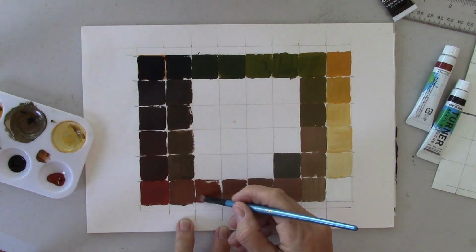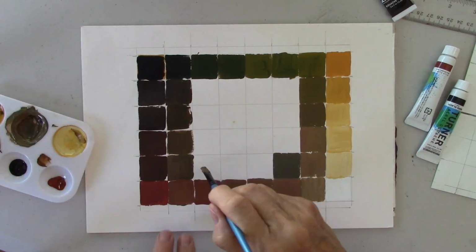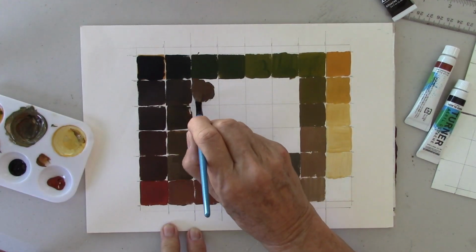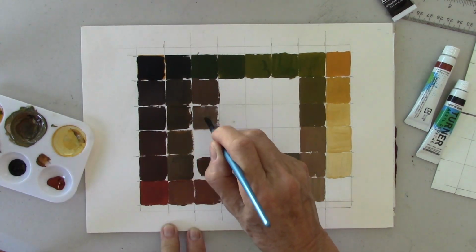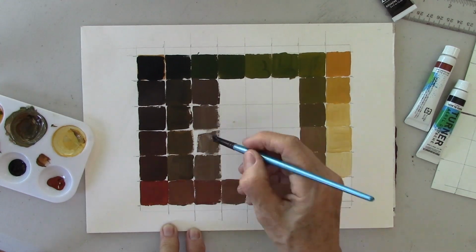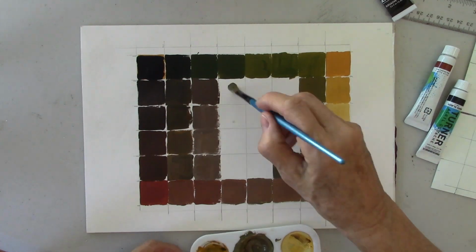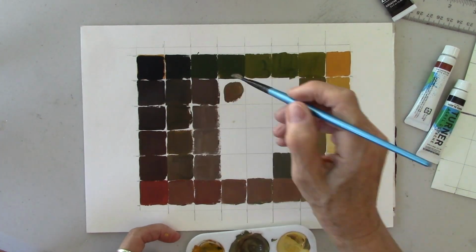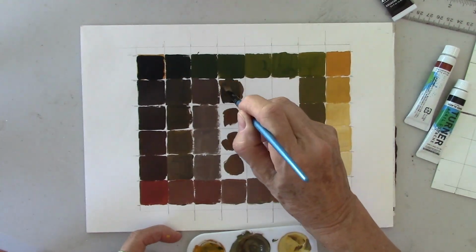Like in this case, I need a little bit more white, and it's drying a little bit darker than I expect. And you will probably have the same thing. But finish it, change it. Don't make a career out of it. We're going to move to our still life.